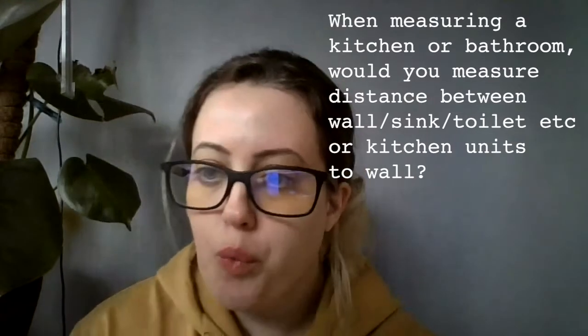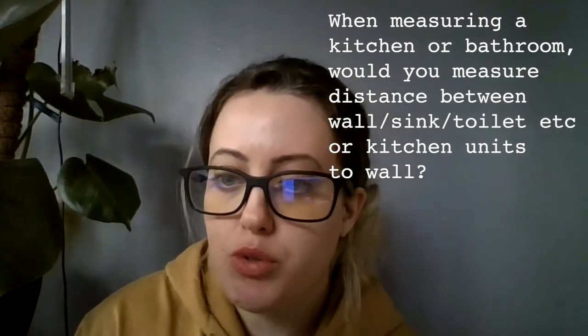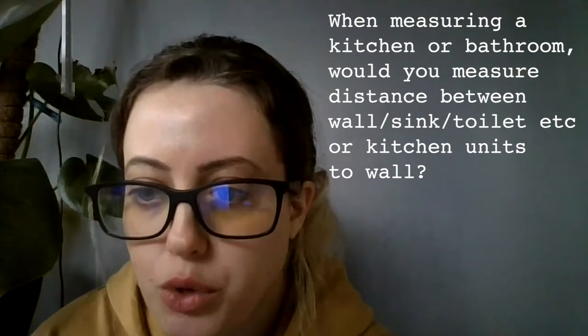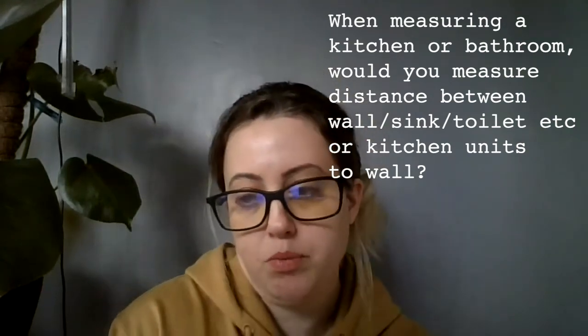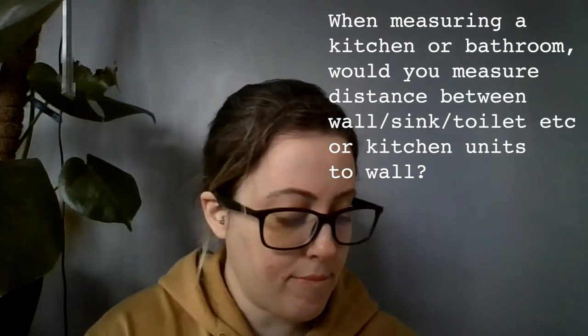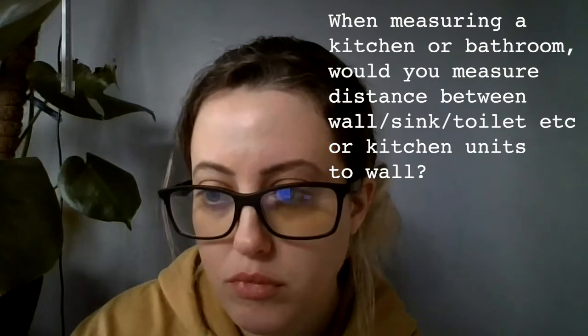Okay, next question. When measuring a kitchen or bathroom, would you put the distance between the wall and sink, toilet, etc., or if the kitchen units start midway down a wall? So I think this goes back to the symbol question. They just need to be there for visual representation of where they actually are. We don't need exact measurements of the size of them or the distance of where they are from a wall or anything like that.